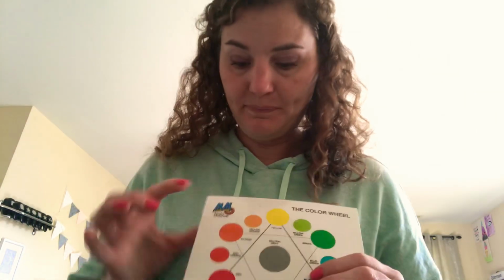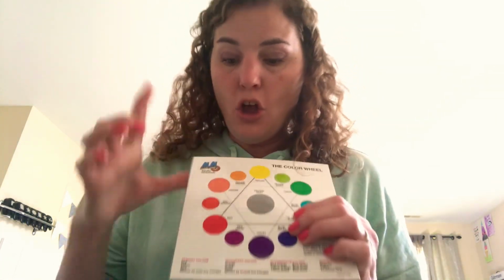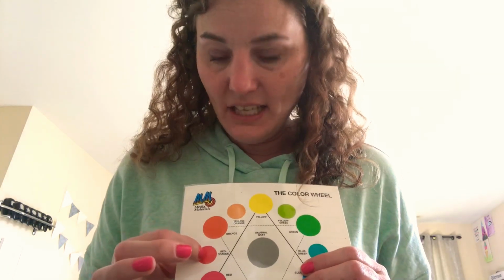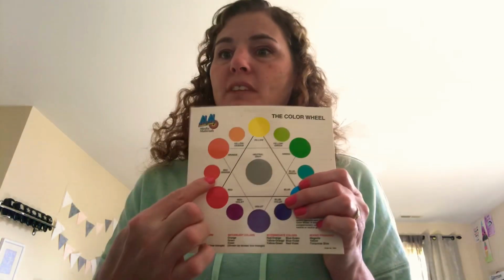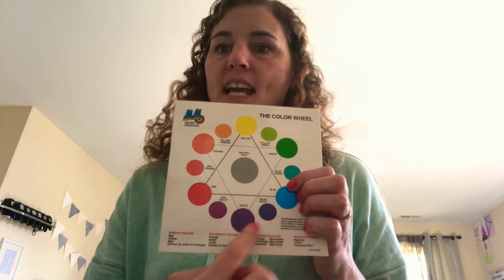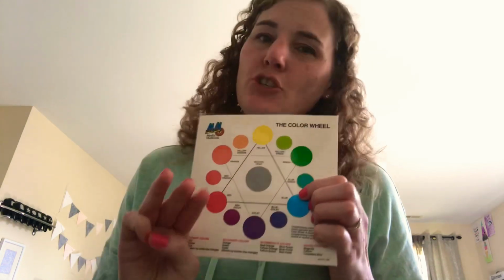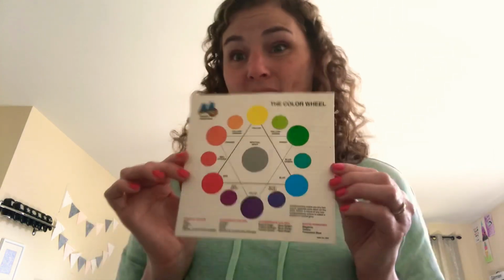Well, if I said something was a tertiary, or third, those are when you might take something like two yellows and a red. And then you would get a yellow orange. Or if you took two reds and a yellow, you would get a red orange. So these little ones are called tertiary. They are a mixture of primary and secondary colors together. That's big stuff for first grade.